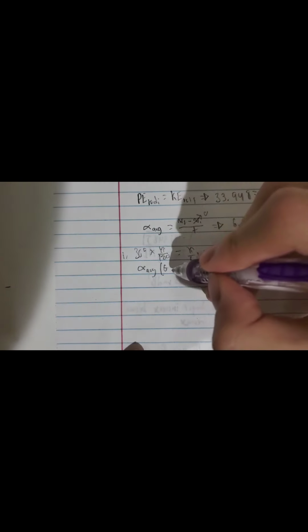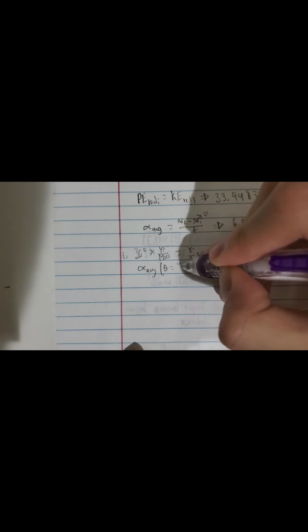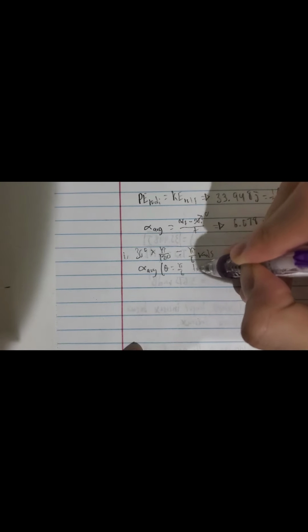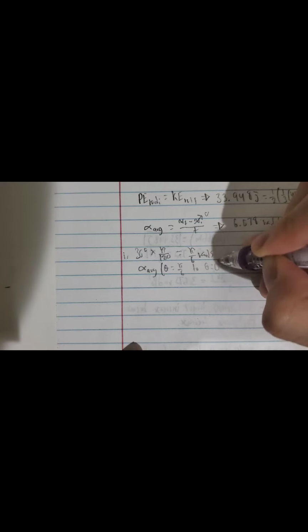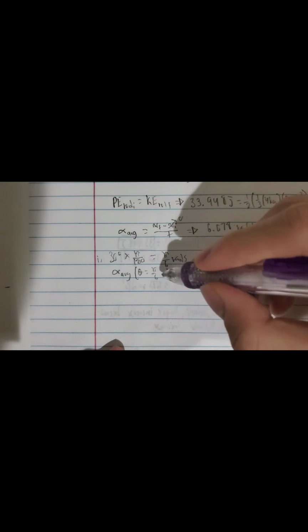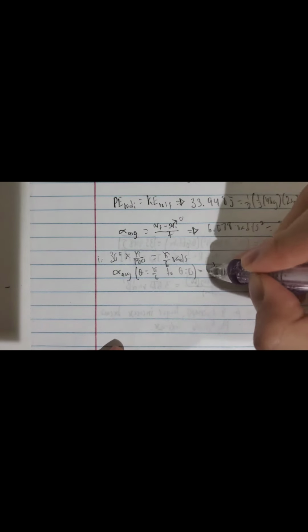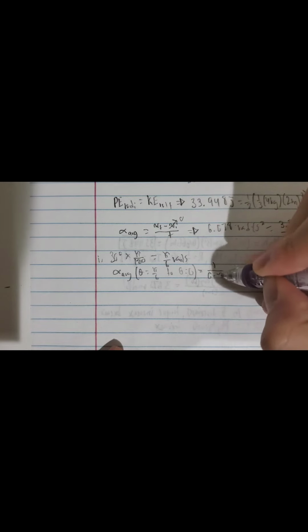Now that I have this, I'm going to find average angular acceleration, from theta equal to pi over 6 to theta equal to 0. These are my bounds, so 0 minus pi over 6.